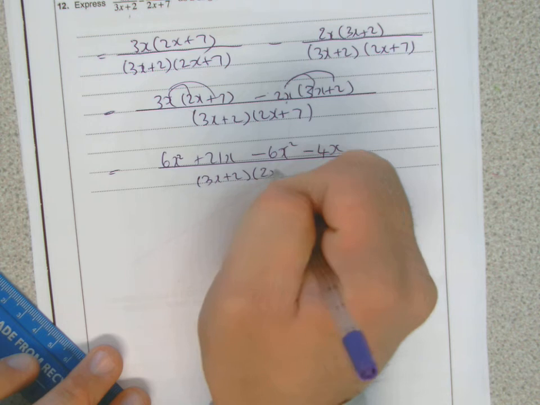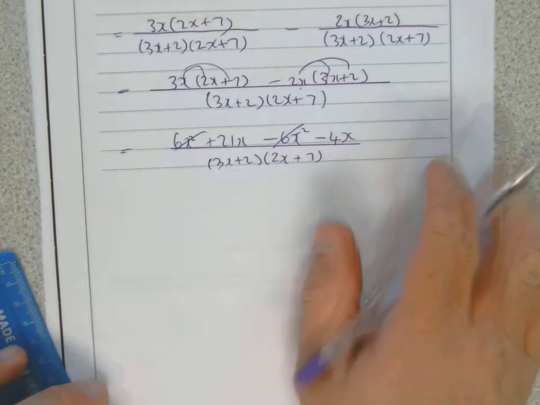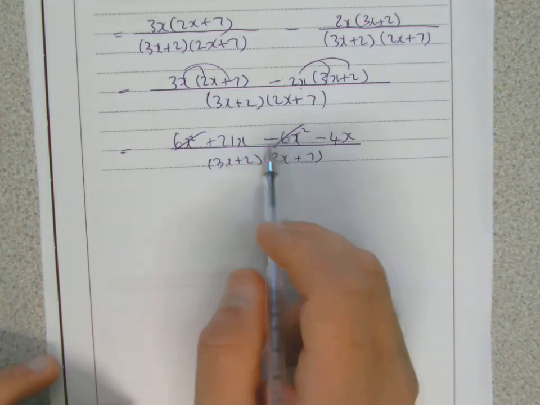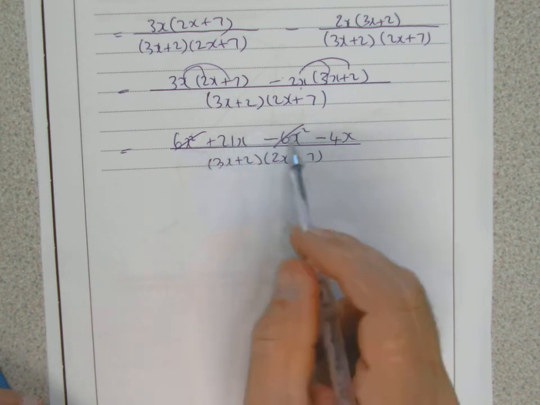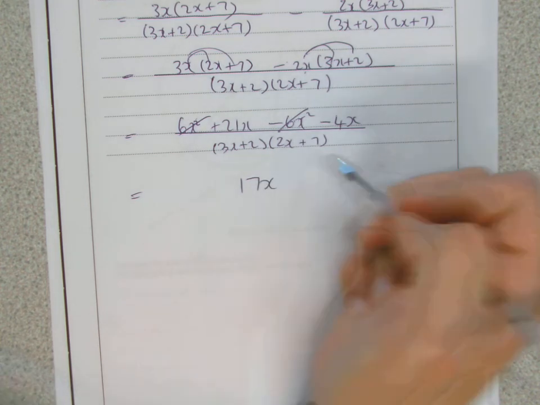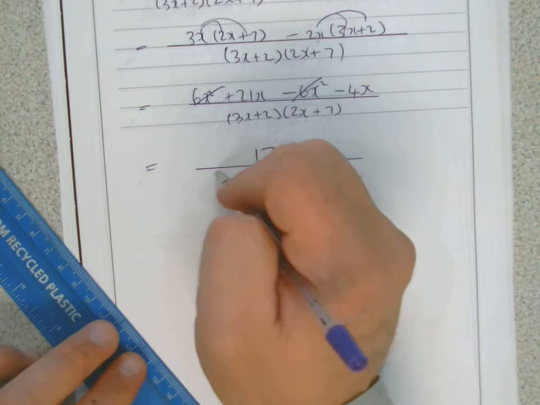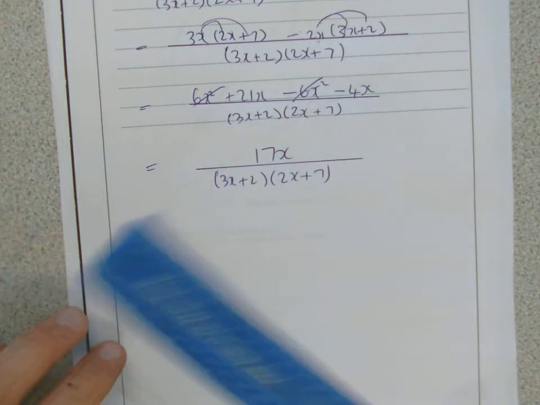These double brackets. Now these cancel. That's nice, isn't it? That's how it simplifies sometimes when you've got a double bracket. 6x squared, take away 6x squared, vanishes. It doesn't always happen like that, but it does in this case. It goes. You've got 21x, take away 4x is 17x. So that's our answer, 17x all over these double brackets. Okay, job done.